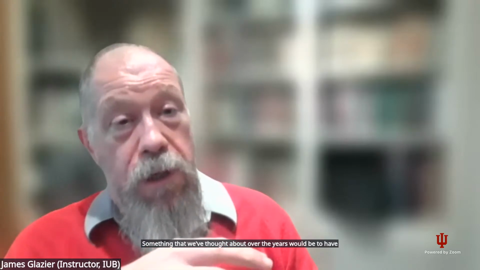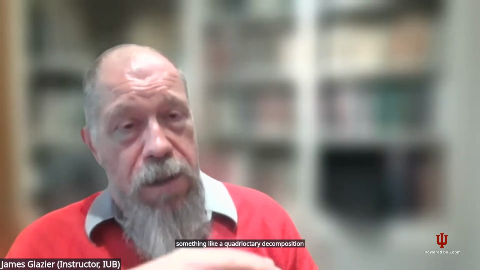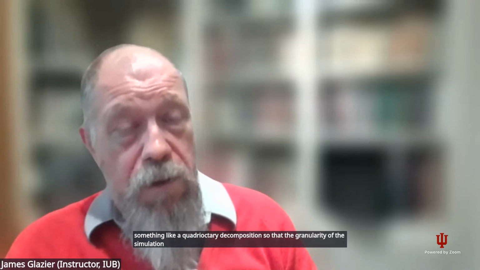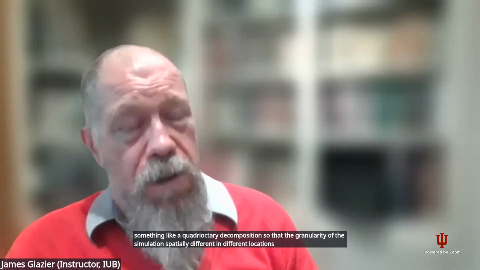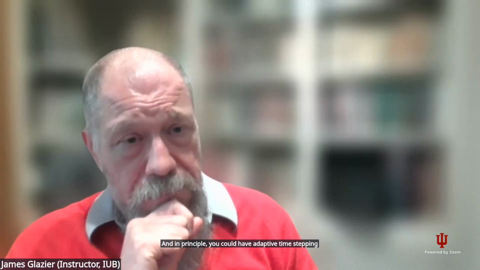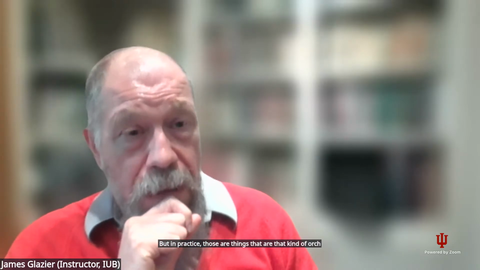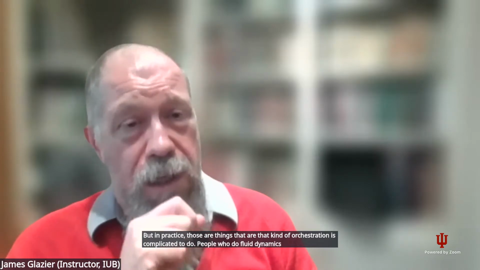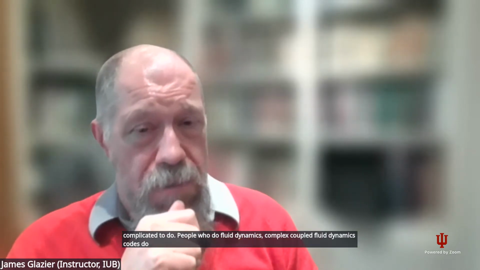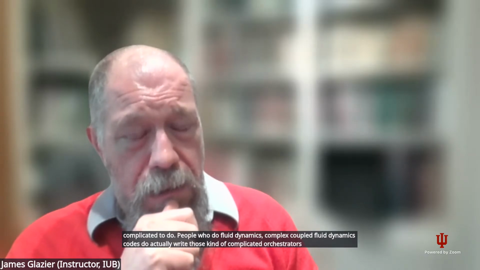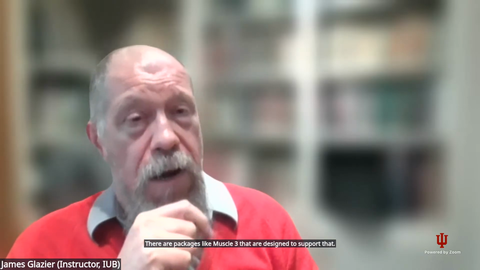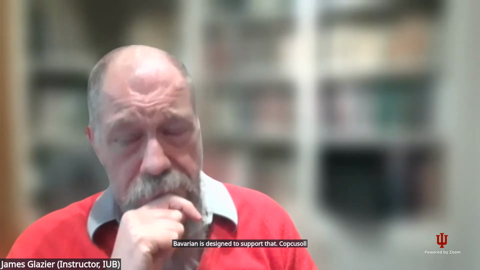Something that we've thought about over the years would be to have something like a quadtree or octree decomposition so that the granularity of the simulation is spatially different in different locations. And in principle, you could have adaptive time stepping as well. But in practice, that kind of orchestration is complicated to do. People who do fluid dynamics, complex coupled fluid dynamics codes, do actually write those kinds of complicated orchestrators. And there are packages like Muscle3 that are designed to support that. Vivarium is designed to support that, and CompuCell runs as a component of Vivarium.